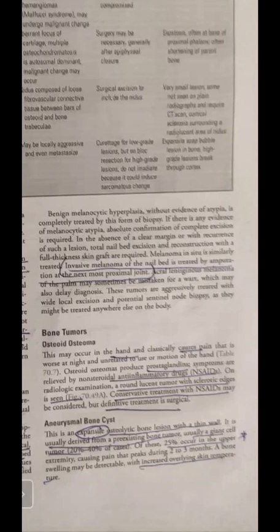Osteoid osteoma. This occurs more in the hand. They cause night pain. The treatment of choice for osteoid osteoma is NSAIDs. This is important. They will give a history of a painful lesion at night and so on. These tumors produce prostaglandin, so the treatment of choice is NSAID. But definitive treatment is surgical.